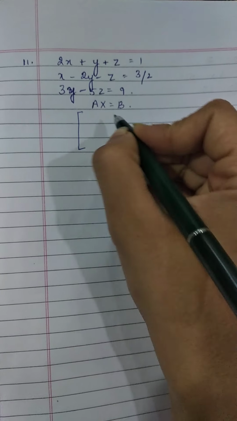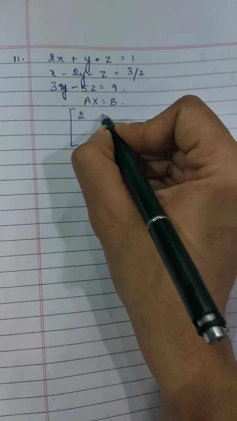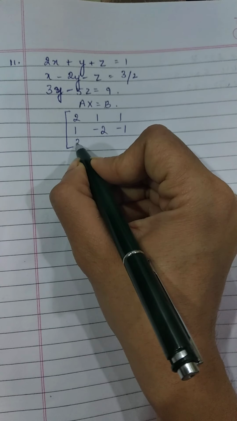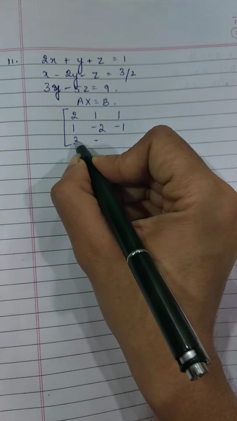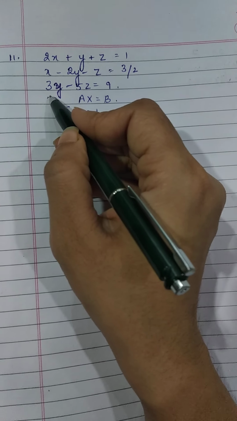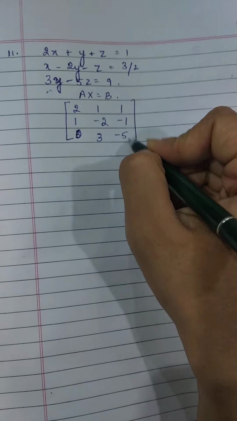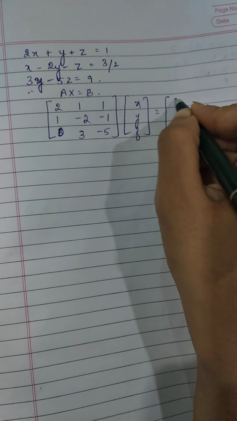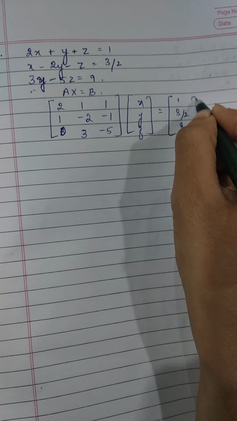So we have matrix A: 2, 1, 1; 1, -2, -1; 0, 3, -5, as the X term is missing. Here we have X, Y and Z, and here we have 1, 3 by 2 and 9.